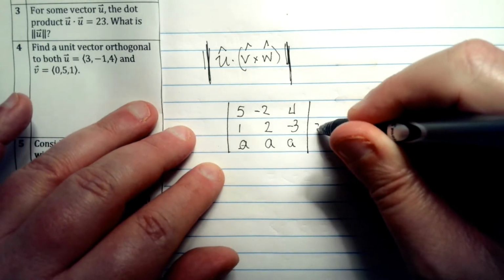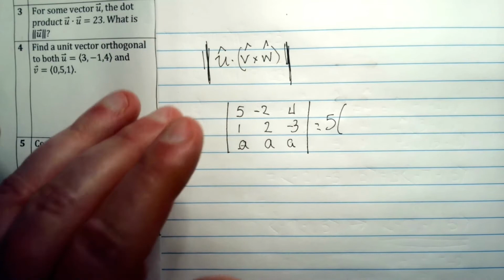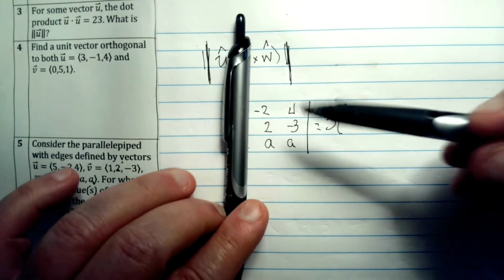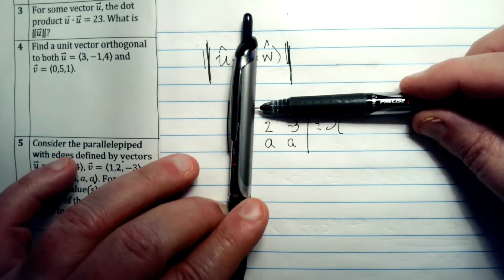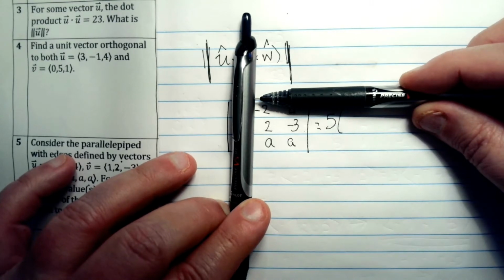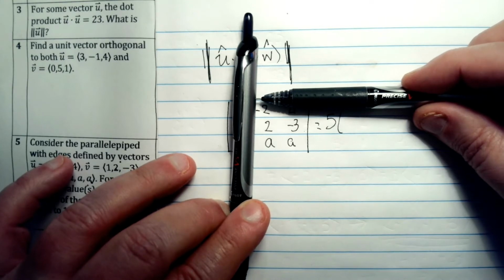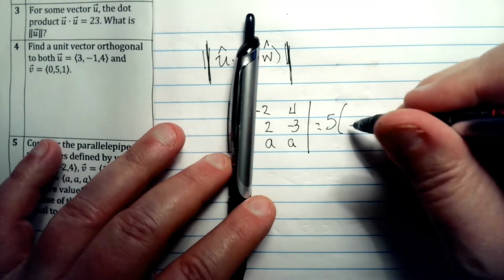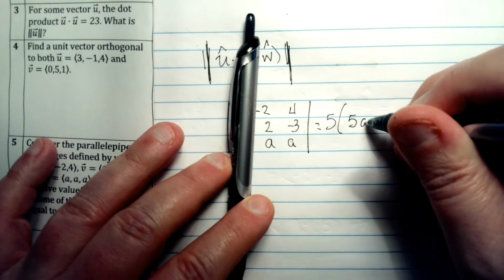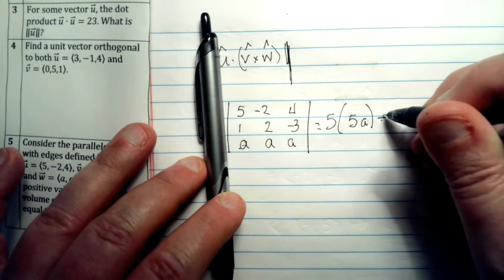Alright, so in this case, we're going to get 5 times this 2x2 determinant. That's going to be 2a minus a negative 3a. I believe that's 2a plus 3a, which is 5a. Then you're going to get plus 2.